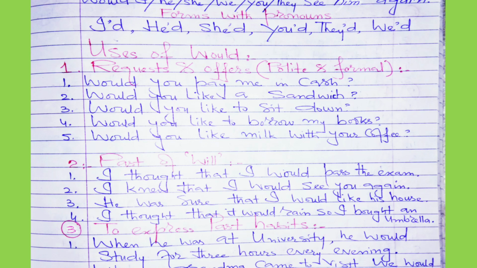Would you pay me in cash? Would you like a sandwich? Would you like to sit down? क्या आप बैठना पसंद करोगे? This means क्या आप बैठ सकते हो. बिल्कुल. Would you like milk? Would you like to borrow my books? Would you like milk with your coffee? किसी को रिक्वेस्ट करना है, किसी को कोई ऑफर करना है, then we use would. This is a formal use. This is a polite use, more polite than may and can.